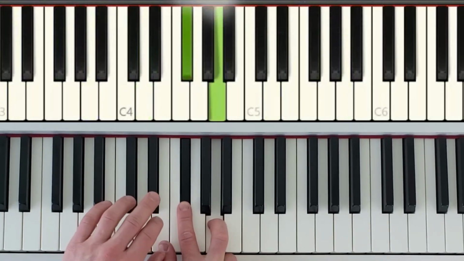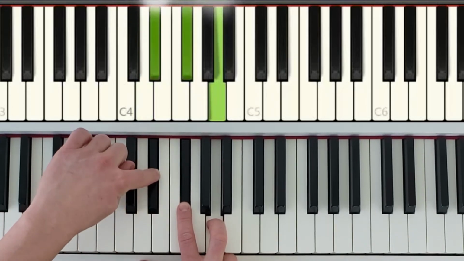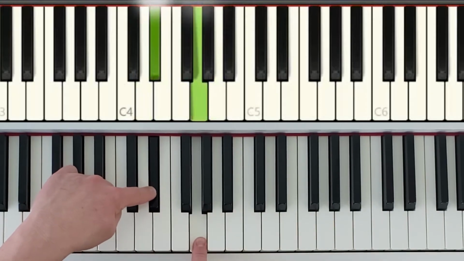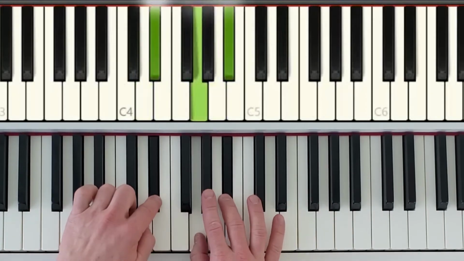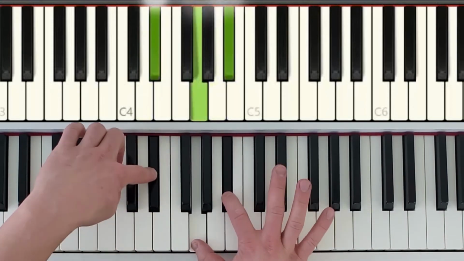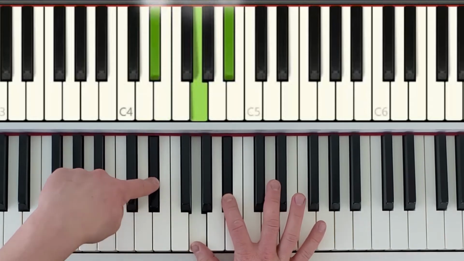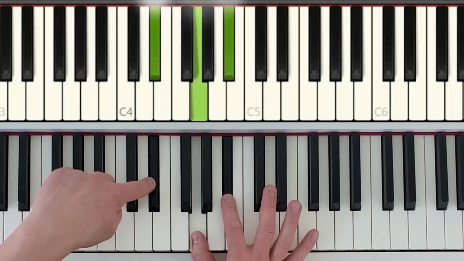What's next? Let's move up a semitone. Let's move up to the next nearest key. This moves up, that moves up. Kind of sounds nice, eh? All right, so this is E. I'm going to call this E flat. This is an E flat major triad.